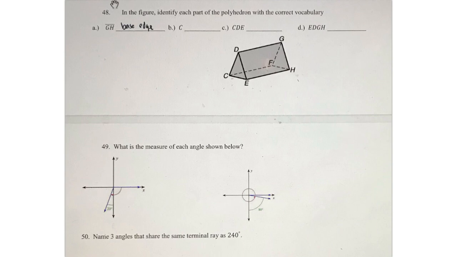Okay. Looking at problem letter B, they want this. That is a vertex because that's just a point. That's like one of the corners, you could say. CDE, well, that's a triangle, of course, but it happens to be the base, one of the bases.